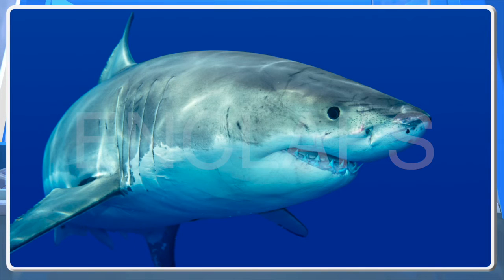Then next, fish. There are lateral receptors in the lateral line on either side of the body, which help to detect the change in the balance of the body. Highly sensitive olfactory receptors are present in the shark.